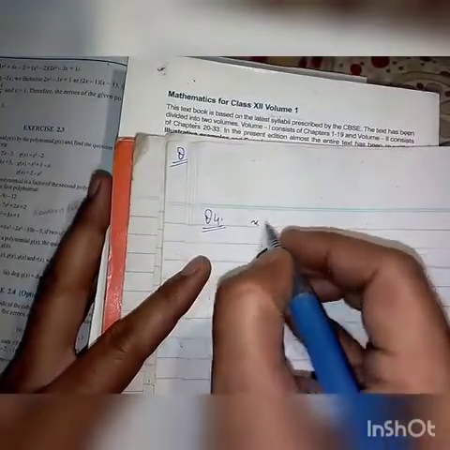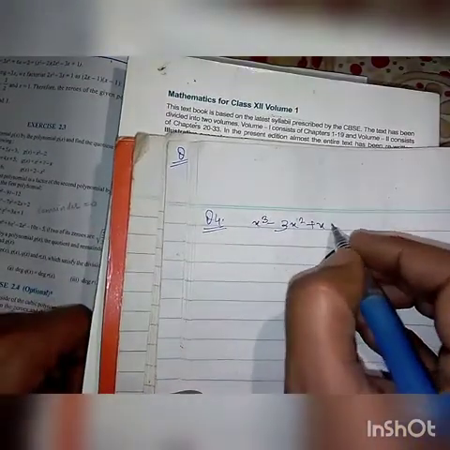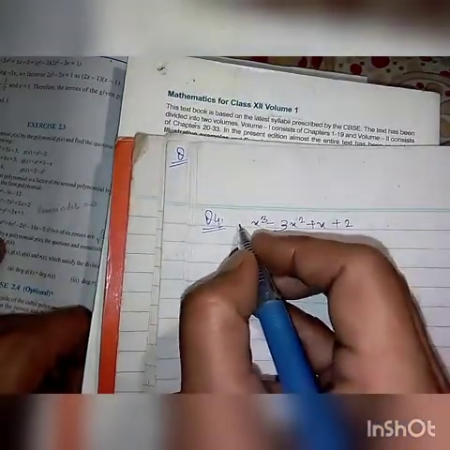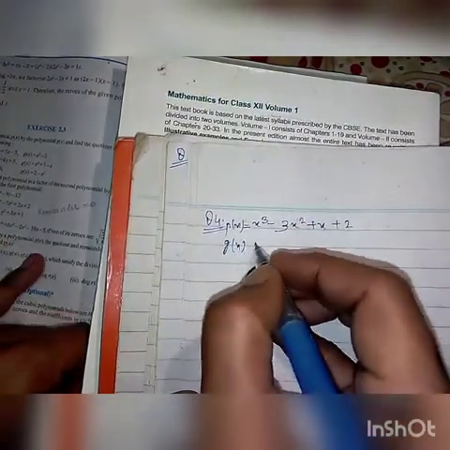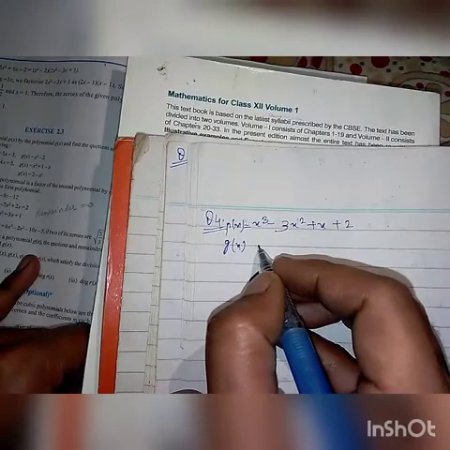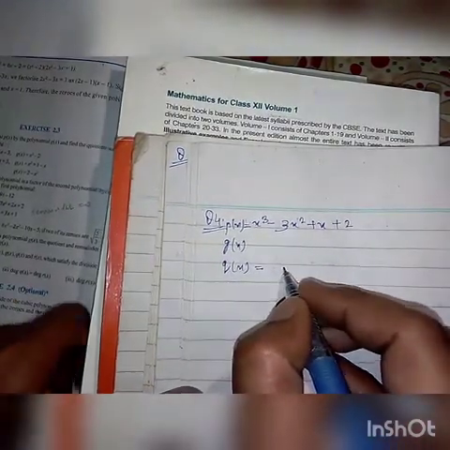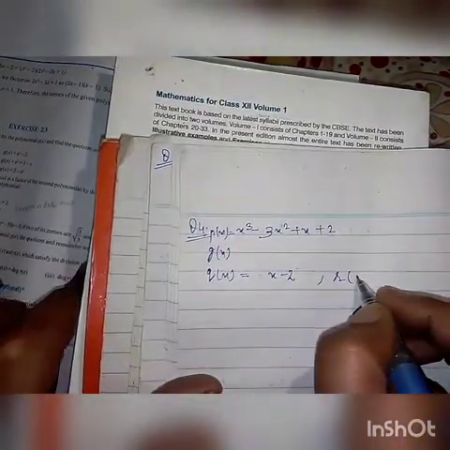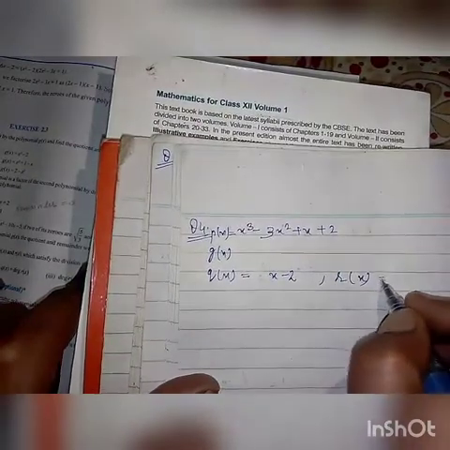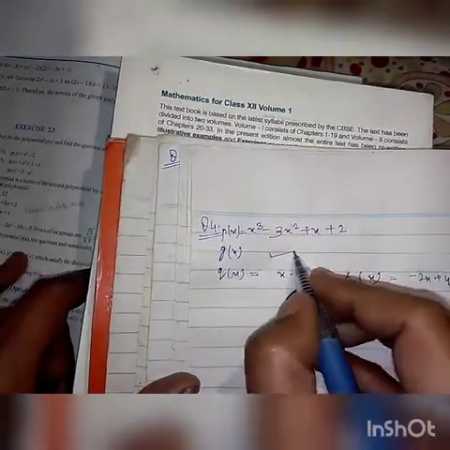They are saying on dividing x cube minus 3x square plus x plus 2, take this as p of x, by a polynomial g of x, the quotient, you can write down q of x, is equal to x minus 2, and the remainder, let us take it as r of x, is given to be minus 2x plus 4. Then they want g of x.